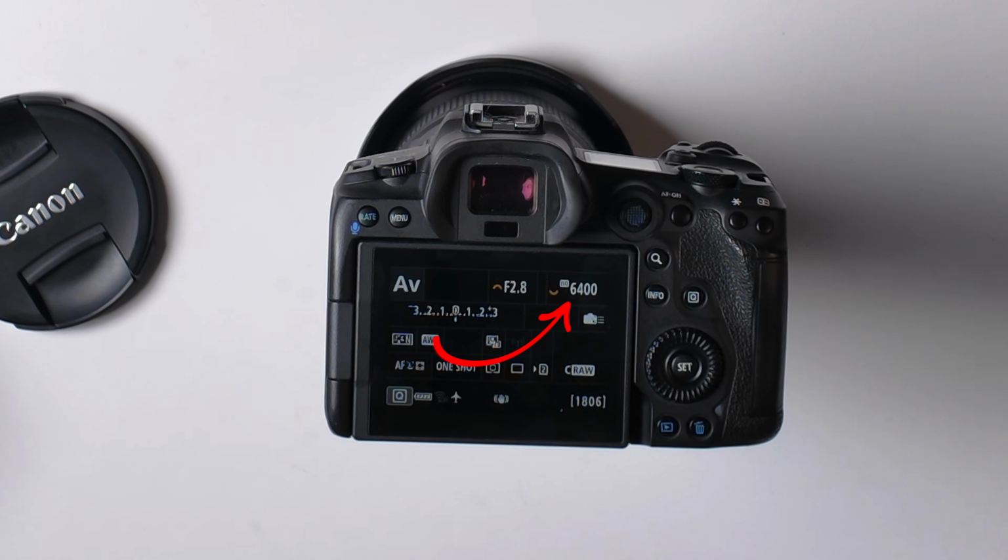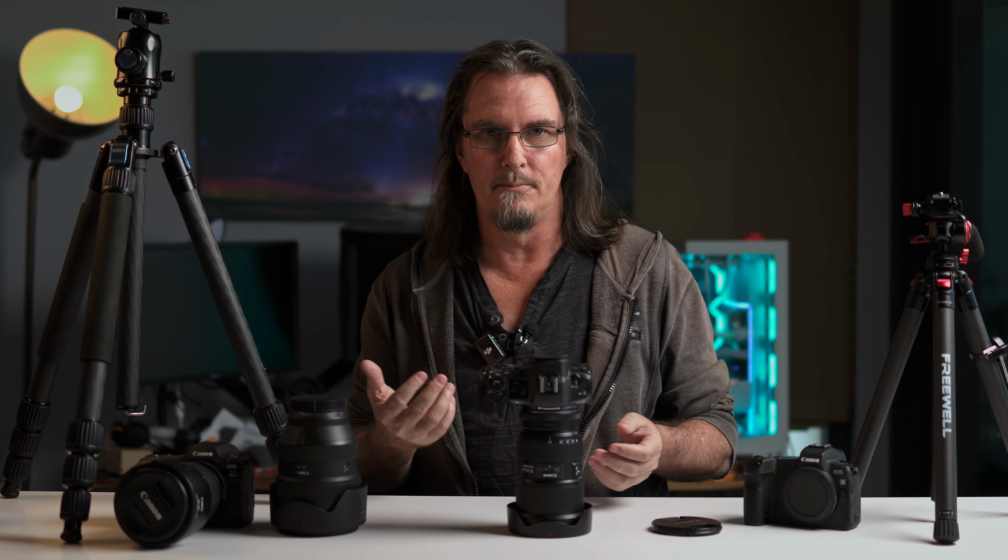Now, this is not normally something that you would use during the day, but I see it a lot where people have either maybe tried some astrophotography or they've changed their ISO and just don't really understand what it's doing. Now, when we're at 6400 ISO, this is really high. The camera's trying to make the image really bright.